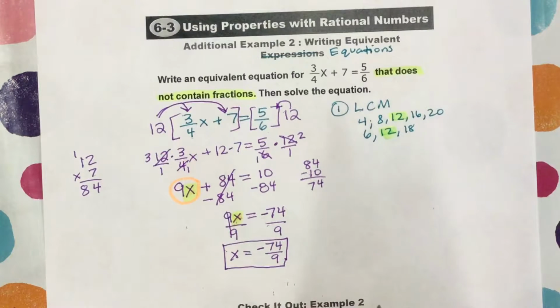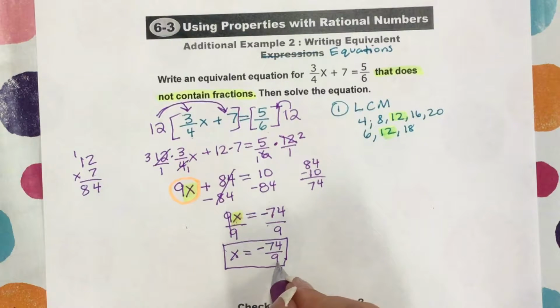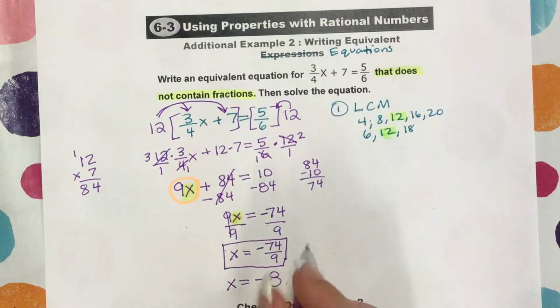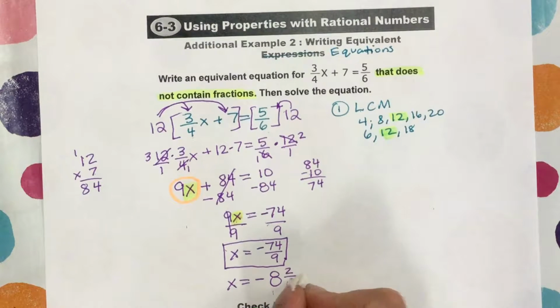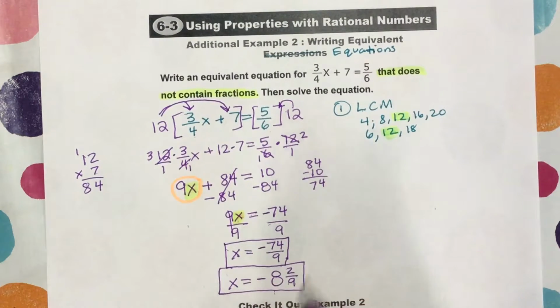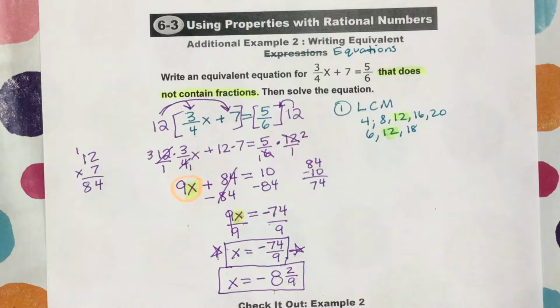Now we could write this as a mixed number if we asked, how many times does 9 go into 74? It goes in 8 times, because 8 times 9 is 72. So we could say it's the same as negative 8, and since 8 times 9 is 72, there would be 2 left over. So it would be the same thing as negative 8 2/9. However, we could just leave our answer like this, and that would be completely fine.